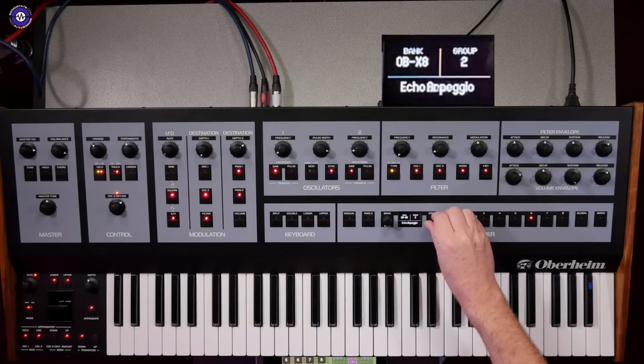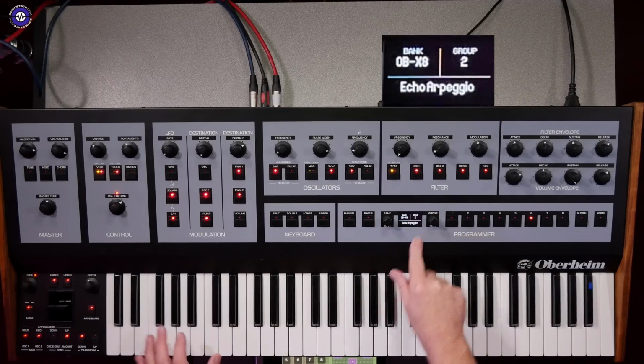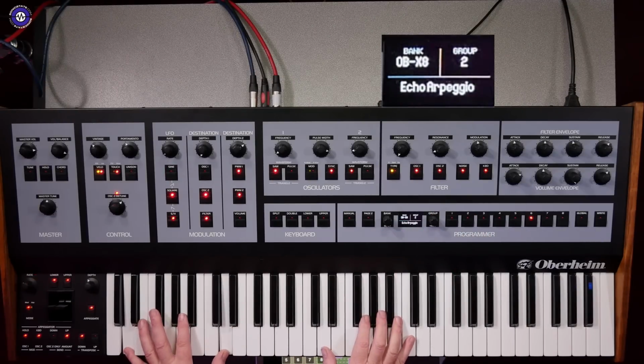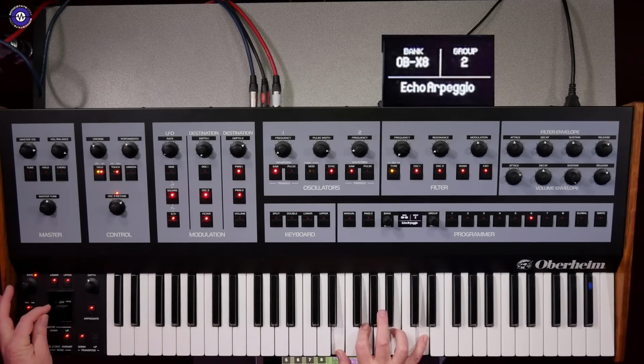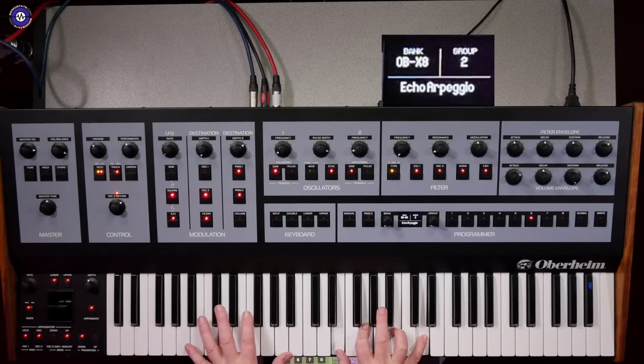Okay, let's go on to Bank OB-X8 Group 2. This has got an arpeggiator. It sounds like it's got delays, but I think that's LFO. Yeah, I'm bringing in the aftertouch.